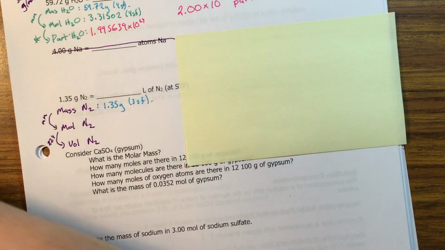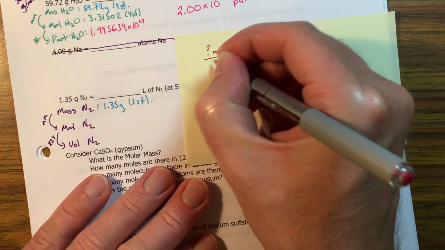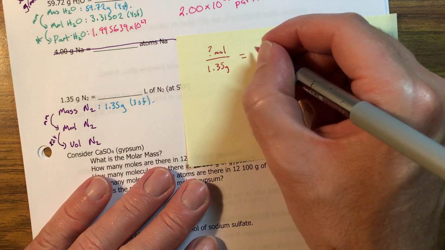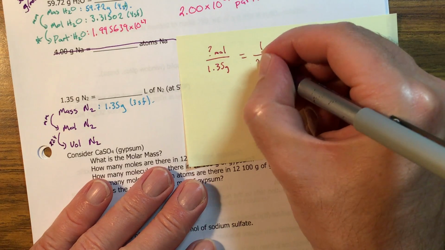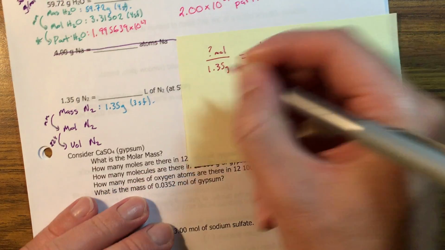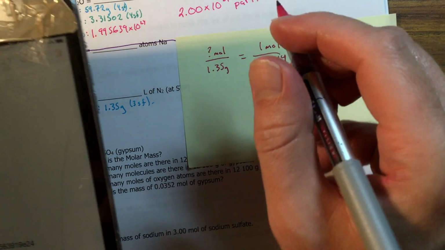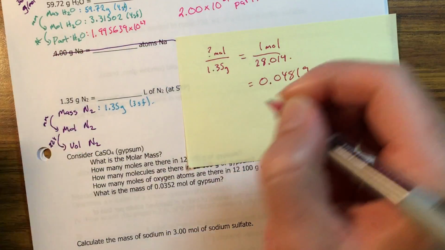So we write it out. How many moles are in 1.35 grams of N2? If 1 mole of N2 is 28.014, then 1.35 times 1 divided by 28.014 gives 0.04819.